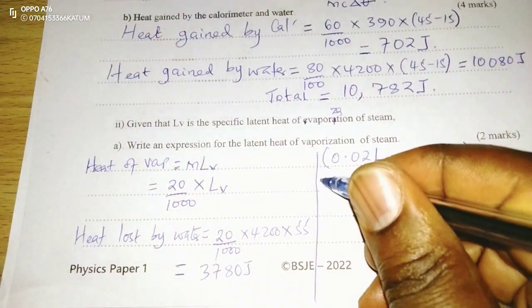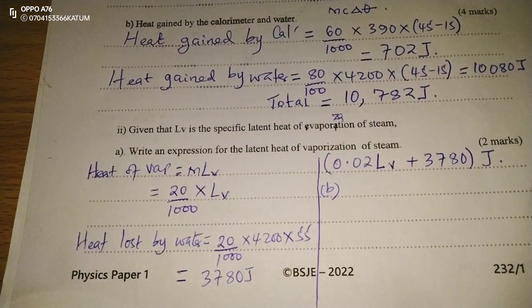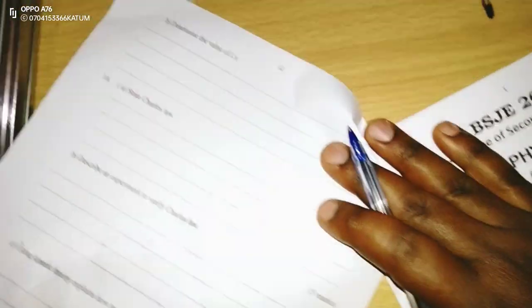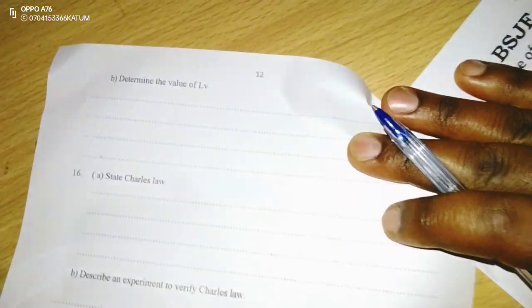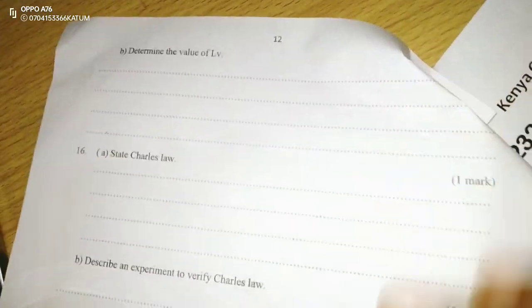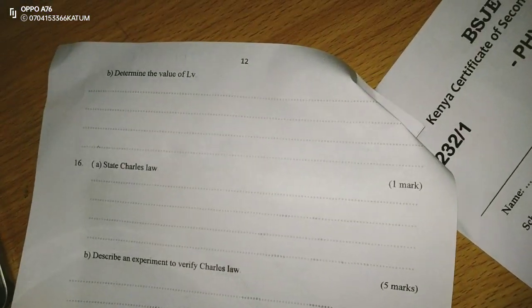Then part C of the question is telling us to determine the value of LV, the specific latent heat of vaporization.